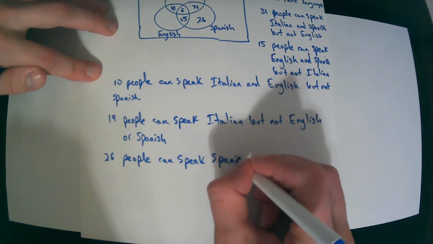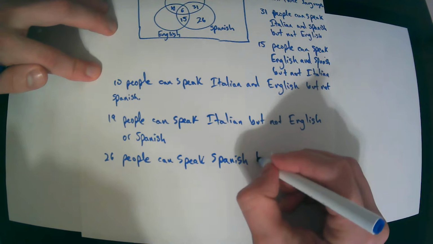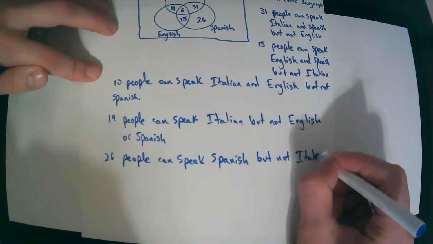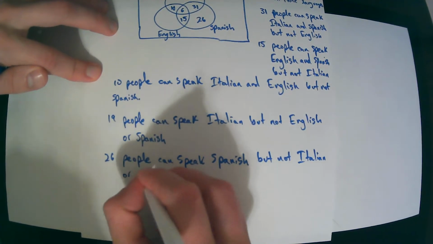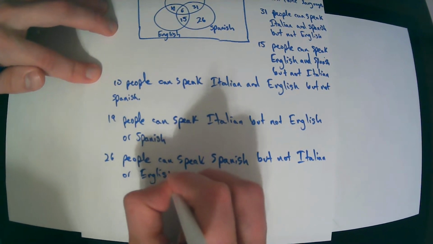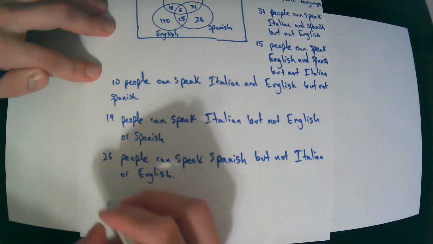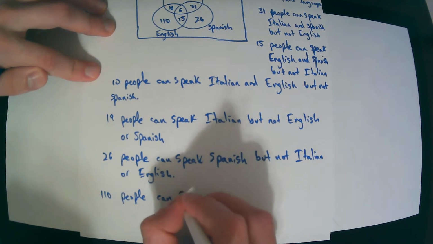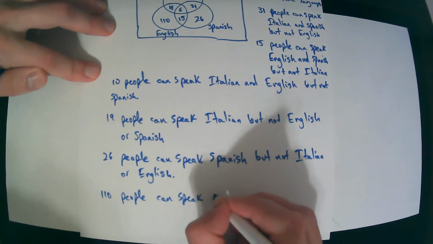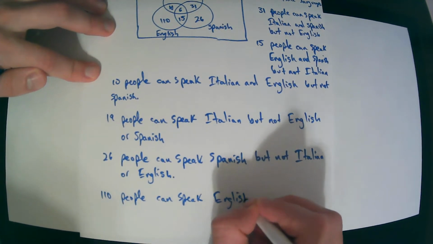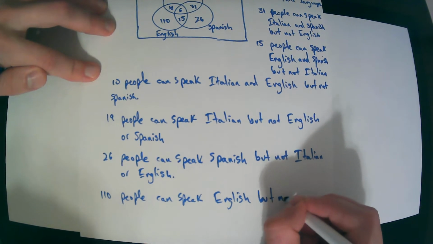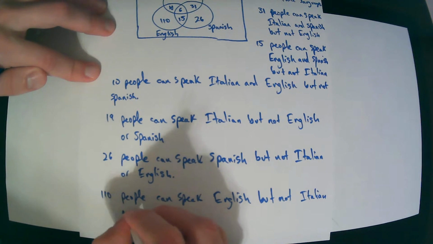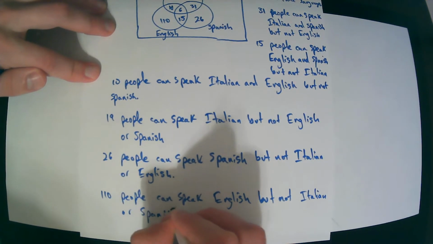So this is how we interpret each of these spots. And then the last spot, 110 people can speak English, but not Italian or Spanish. Okay.